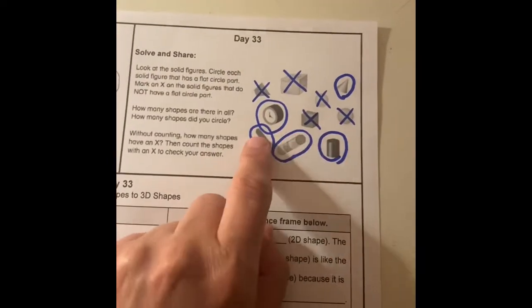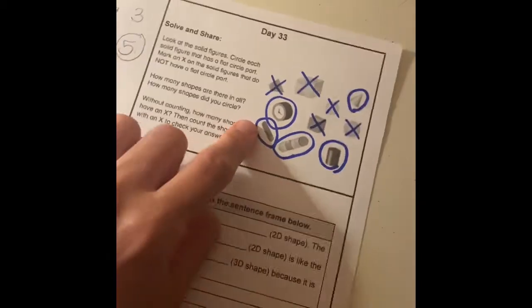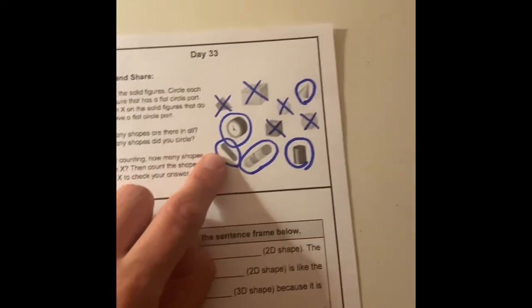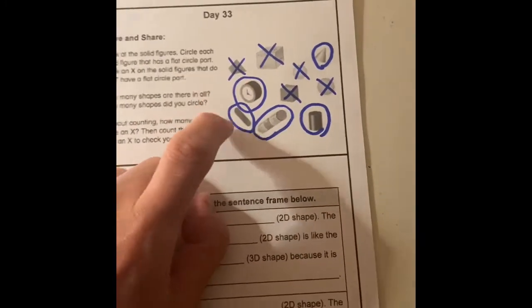Now, the rest of these are all cylinders and they all have flat circles. This one was hard for me to tell, but the only shape I could think of is that that's probably a cylinder.